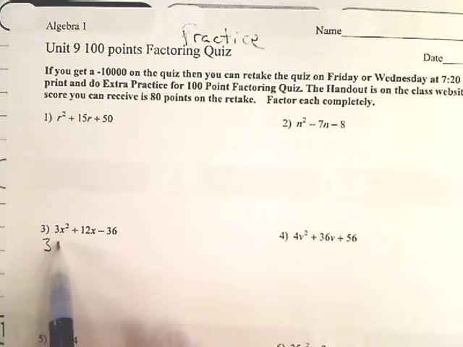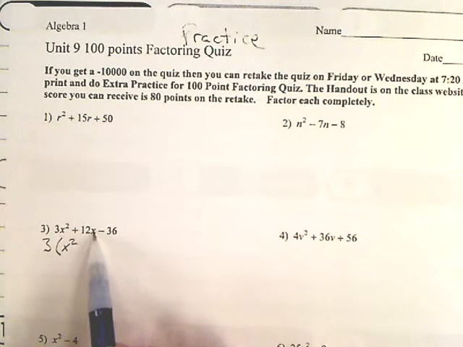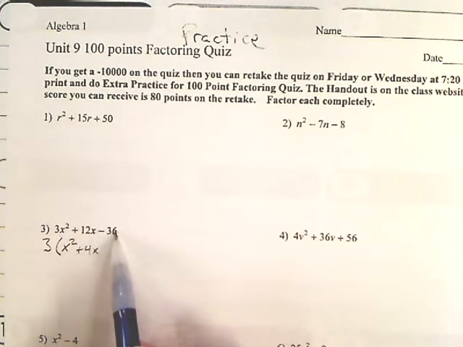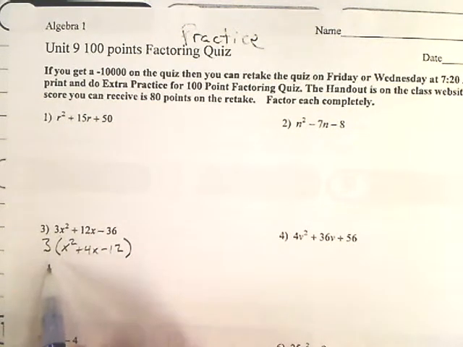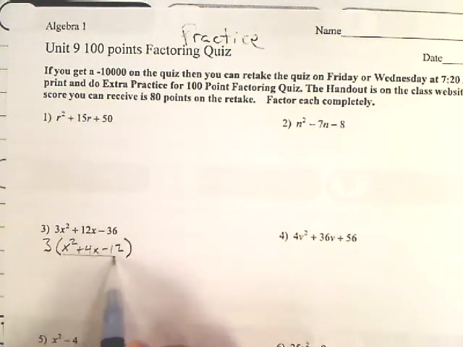So you'd pull out the 3, and then 3 times what is 3x squared? 3 times x squared. 3 times what is 12x? That would be 4x. 3 times what is negative 36? And that would be negative 12. So then I want to factor what's left. So I can get it down to this guy.